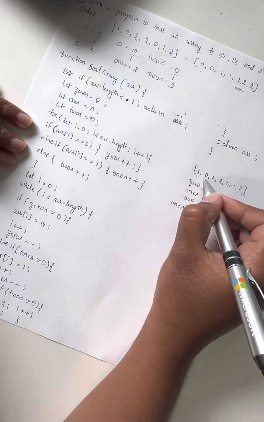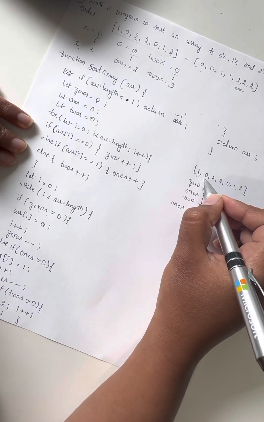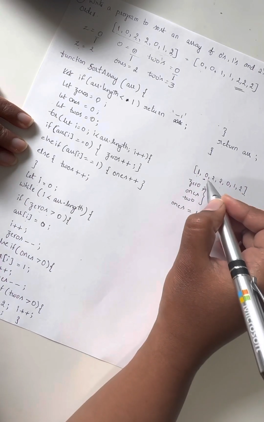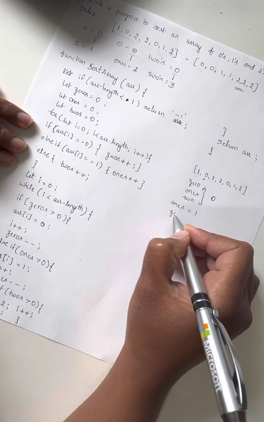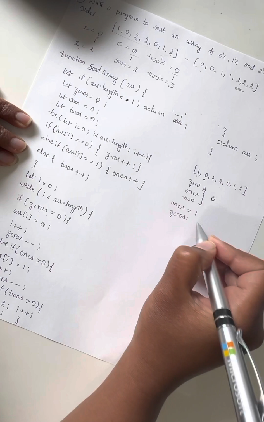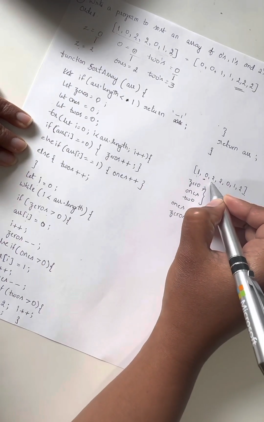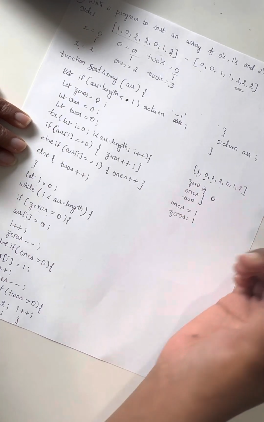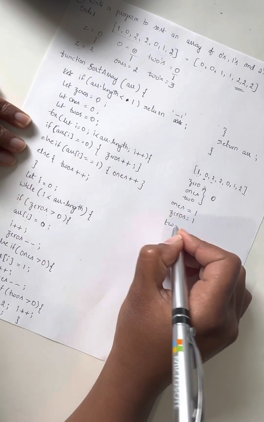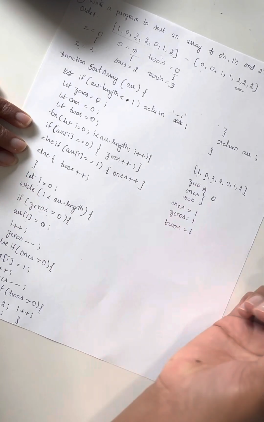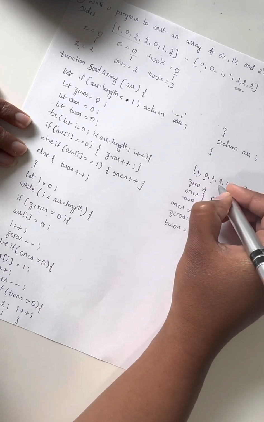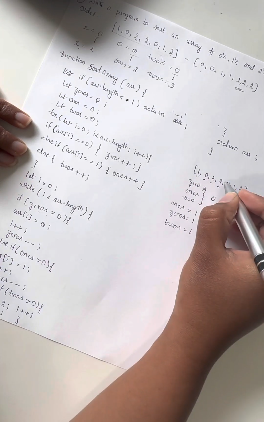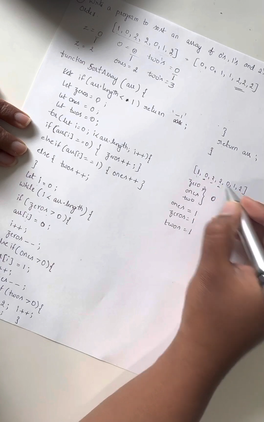Then i increments and it goes to index 1, which is 0. Then the variable zeros is incremented, it becomes 1. Then i is incremented and it is 2, so the 2's is incremented. Then i is incremented and i is at index 3 now, so the element is 2.